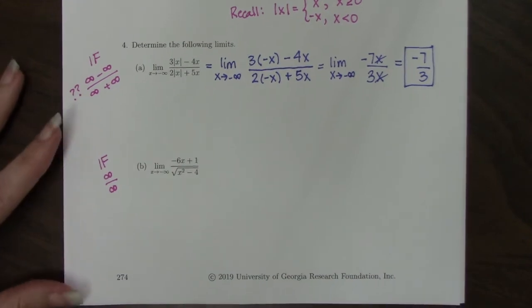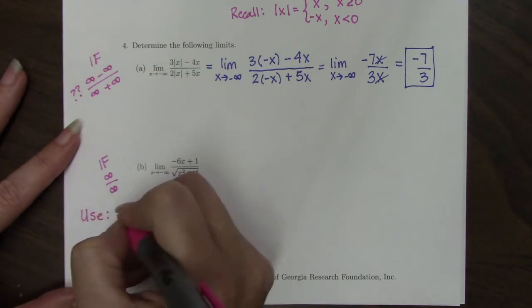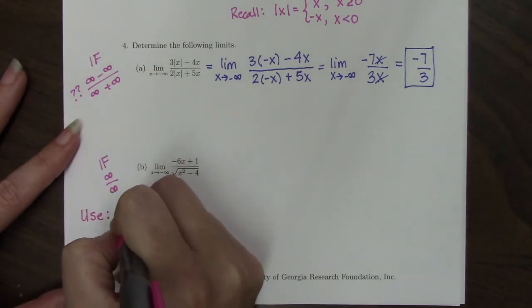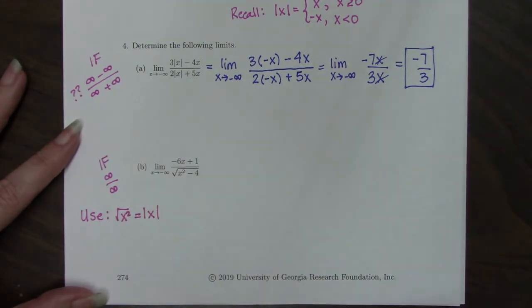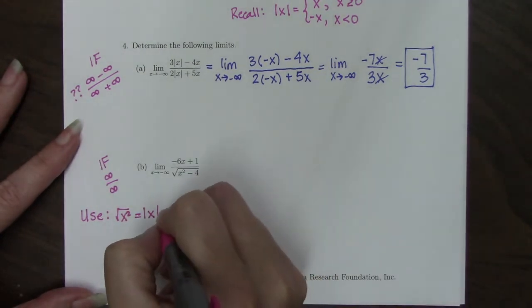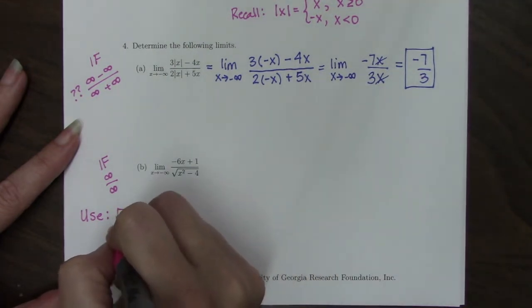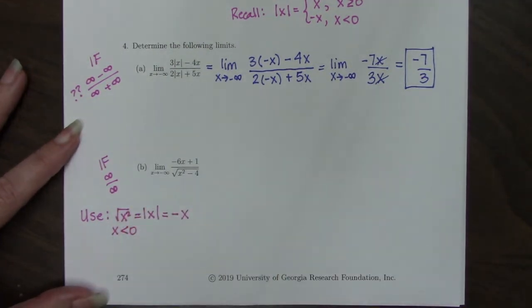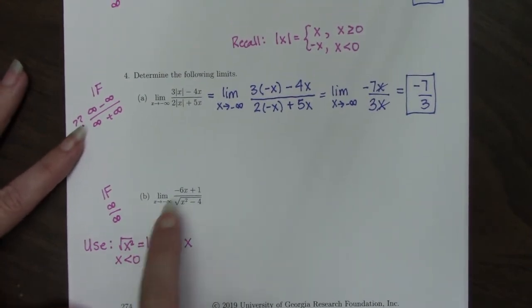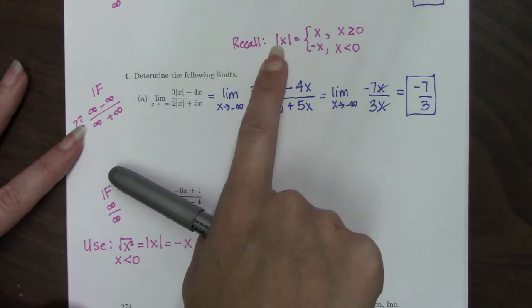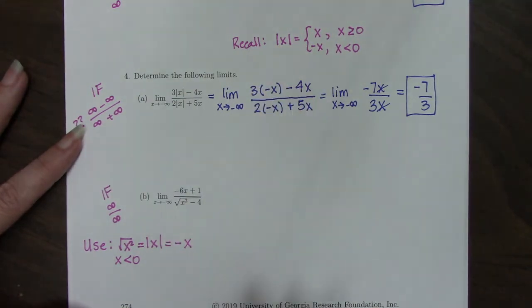So we're going to use the fact that the square root of x squared is the same graph as the absolute value of x, and that behaves the same as negative x when x is less than 0. So because we're looking at negative infinity, right, I could have just replaced absolute value of x with the square root of x squared. So it's sort of the same idea. It's going to behave that way.